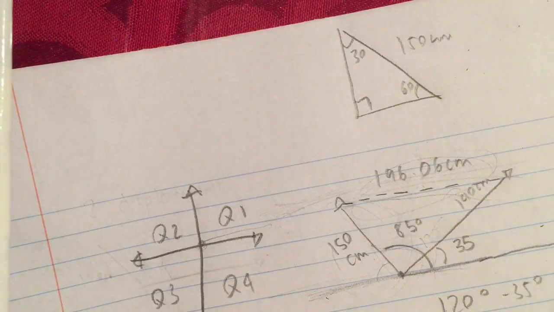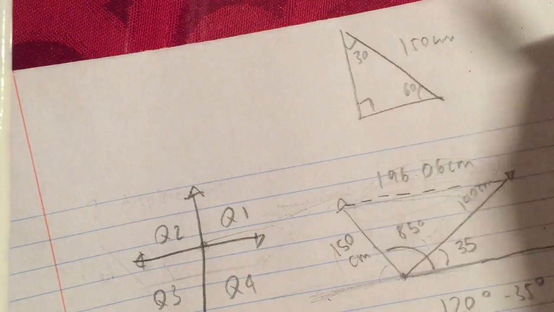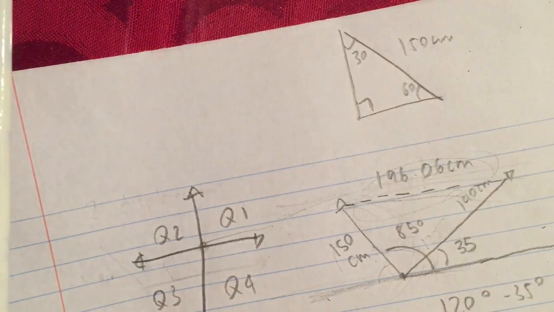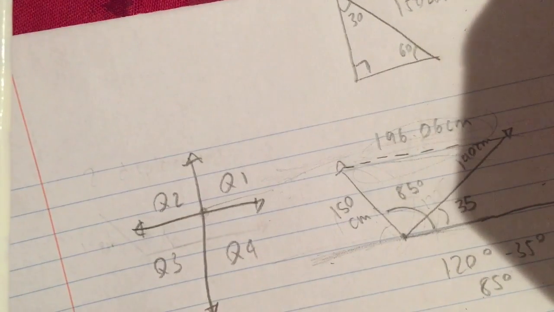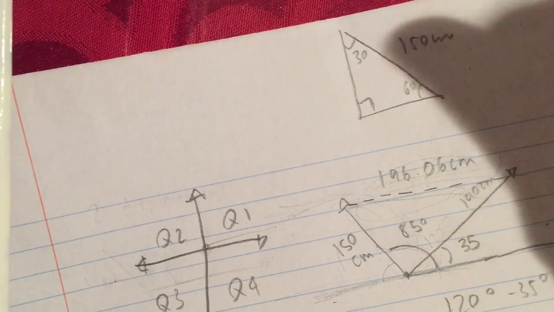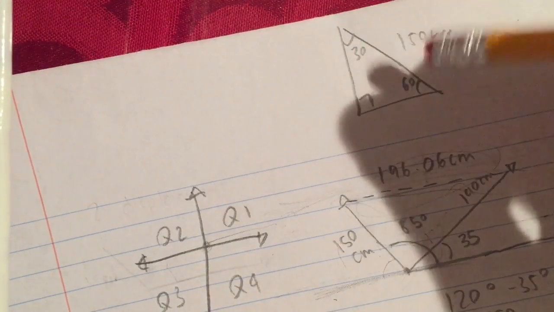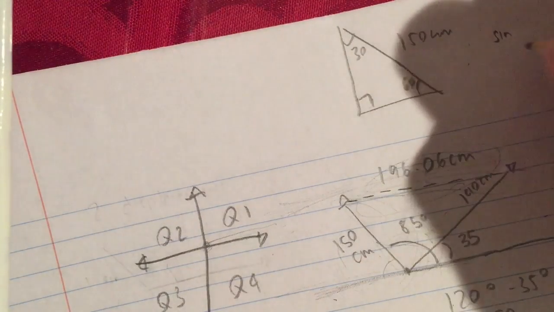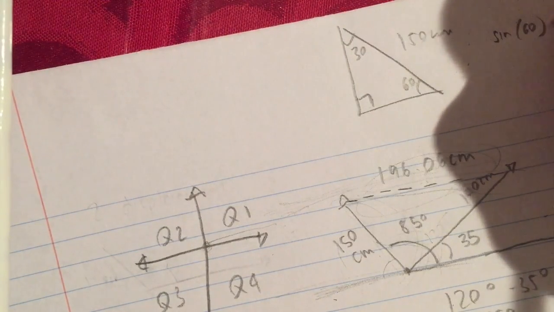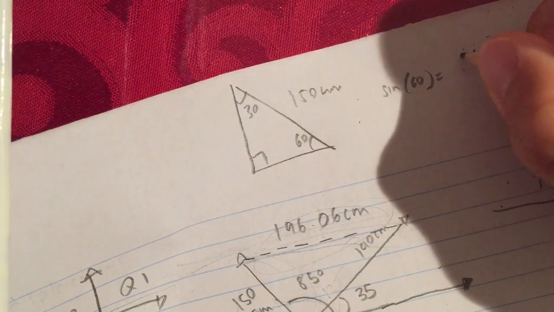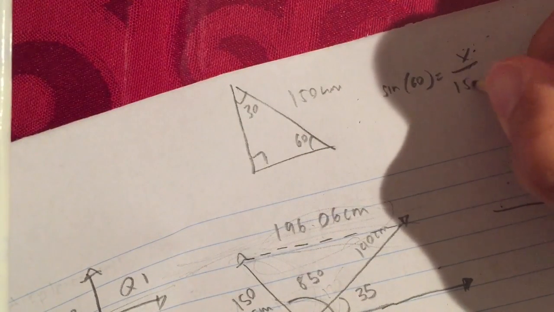So from there we can solve for this height. So let's see, what would work? Sine of, I'm looking at the opposite of 60. Sine of 60 equals x over 150.